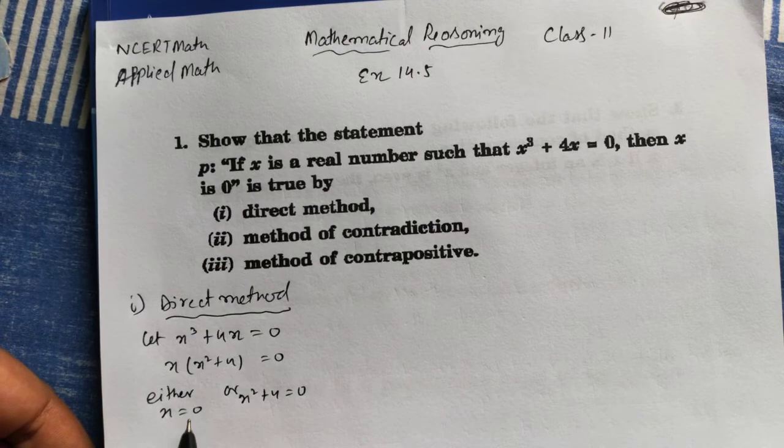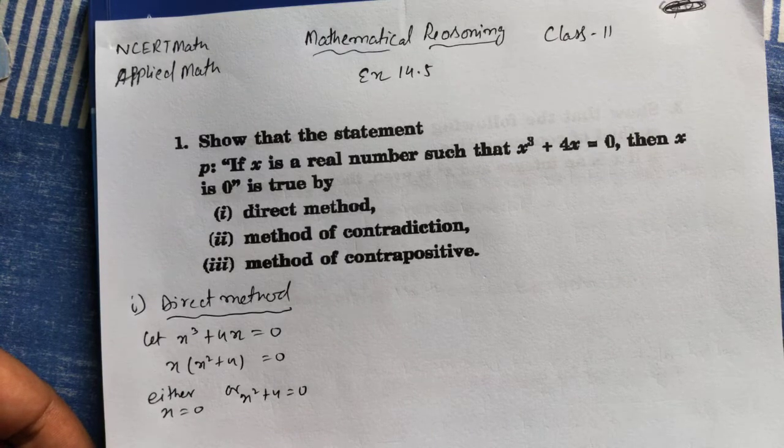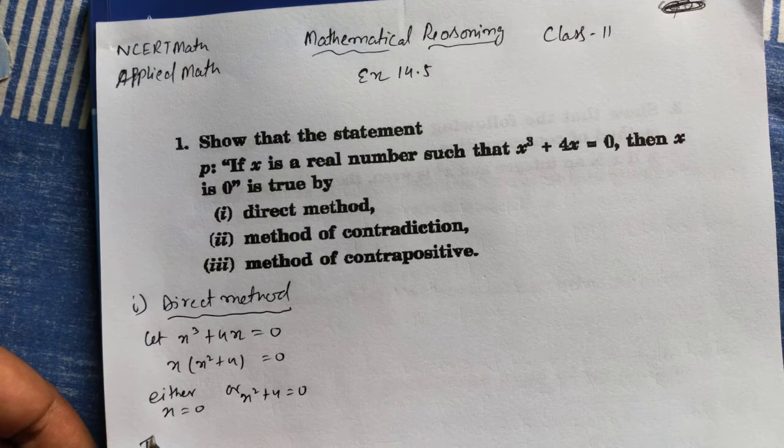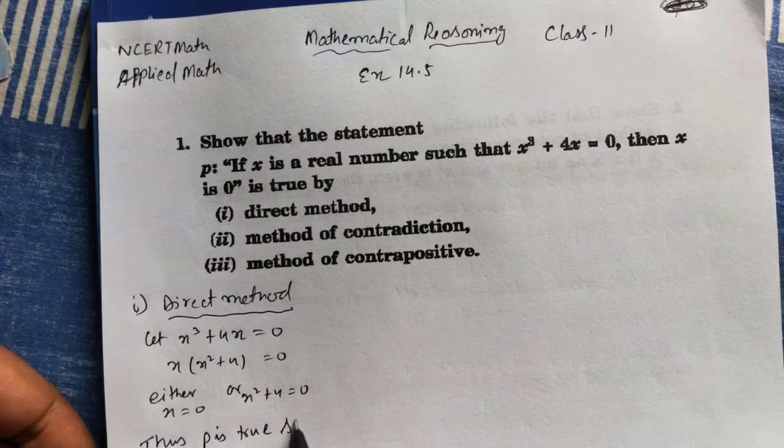That means we're getting x equal to 0. So we can say, thus, P is true statement.